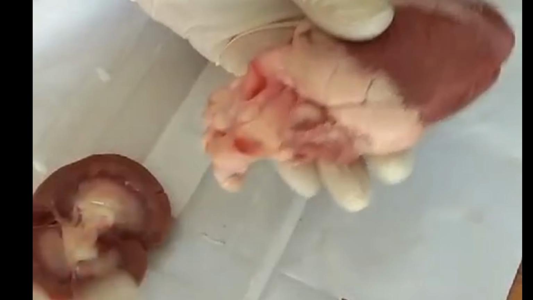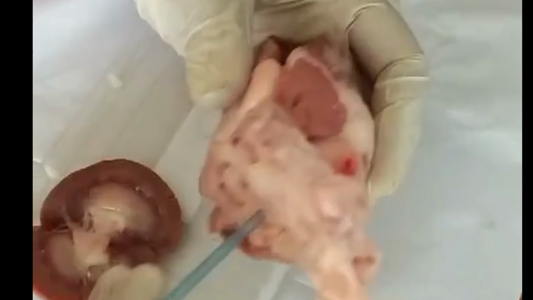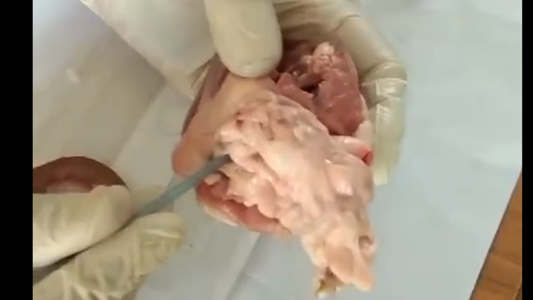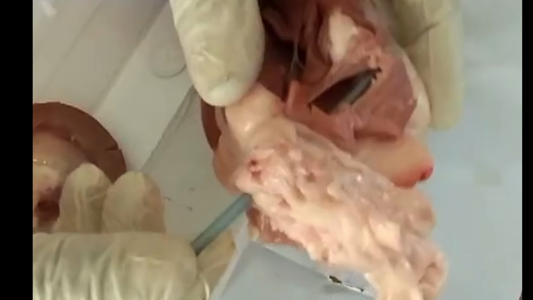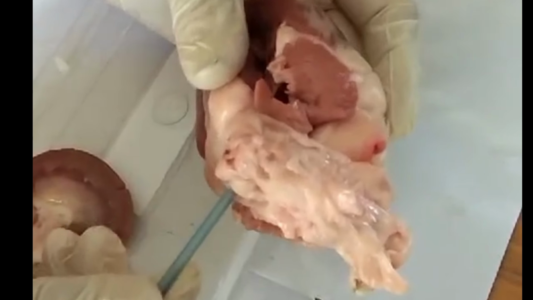And then we also have the pulmonary veins. If you turn like this, we have the holes here, the pulmonary veins. You can insert a straw and see where it is going. When we insert the straw, you can see that it opens into the left auricle. So you know that pulmonary veins bring the oxygenated blood into the left auricle. So they have opened here.